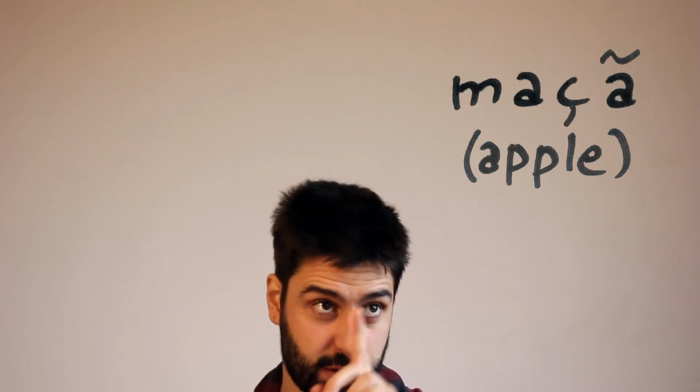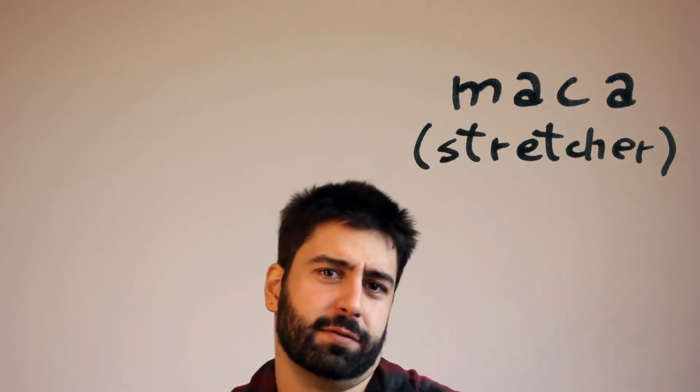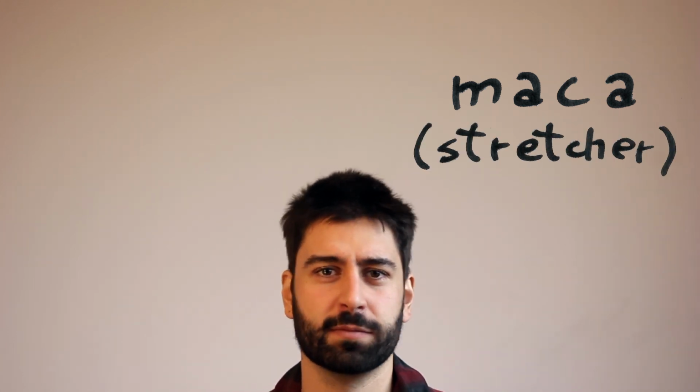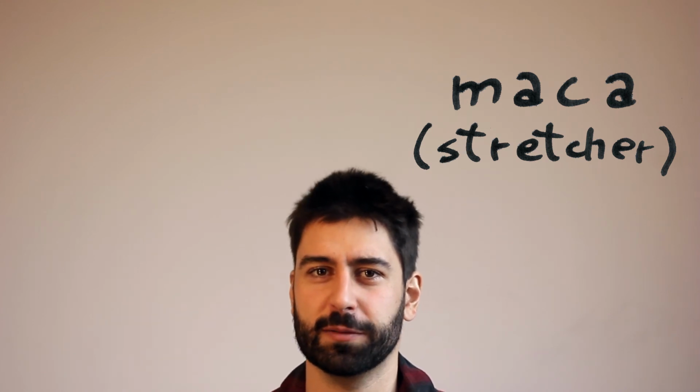There's nothing stopping a word from having several diacritical marks. For example, apple is maçã. And without those little lines there, it's maca, like stretcher. You know, like take people to the hospital. Again, totally different. Some words are related.